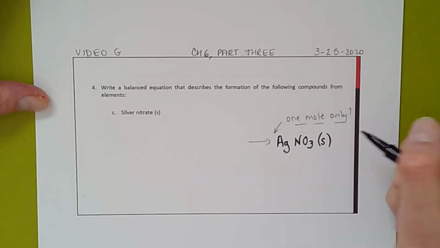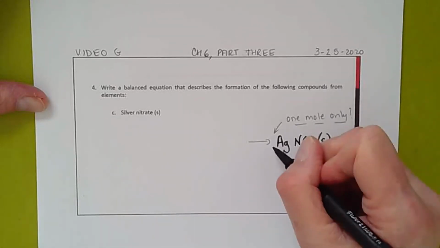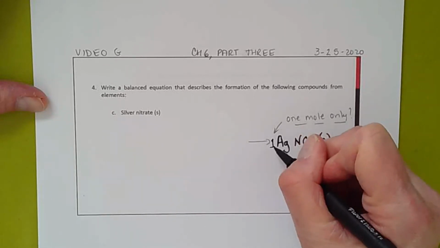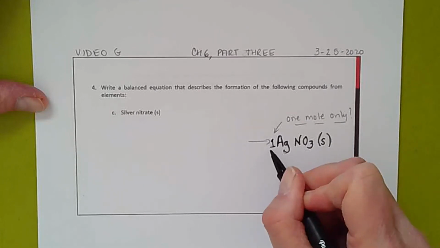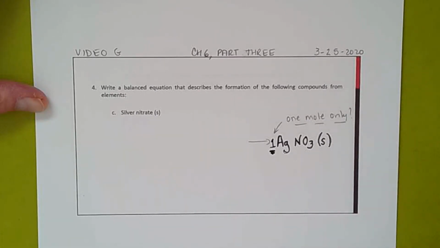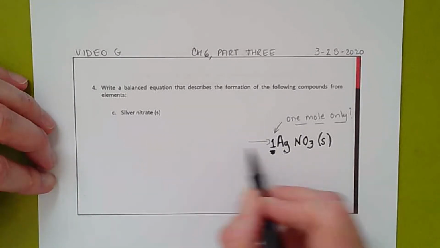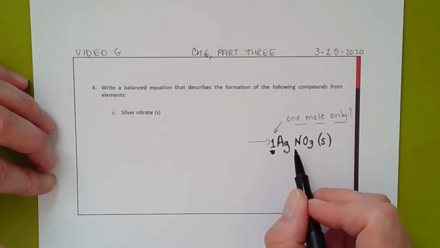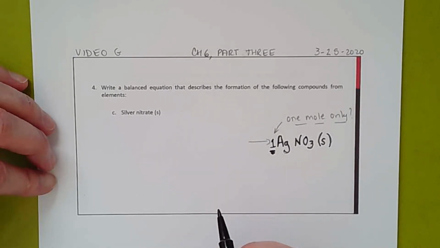And by the way, silver is always +1 when it's a cation, so there's going to be 1 silver for each nitrate. And I'm going to write 1 mole over here because it's always making 1 mole. By definition, that's what heat of formation is. Now on the left side, we're going to list all of the elements that are on the right side over on the left side individually the way they exist in nature.